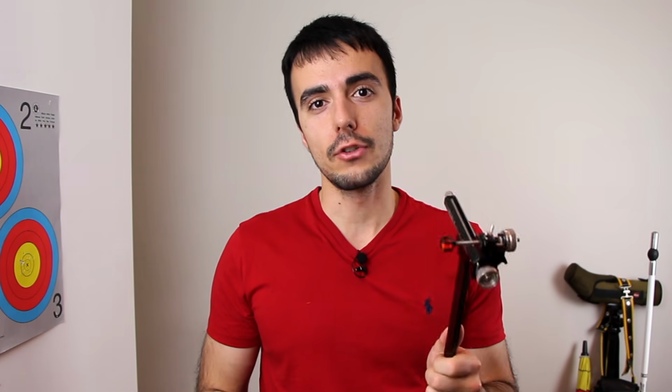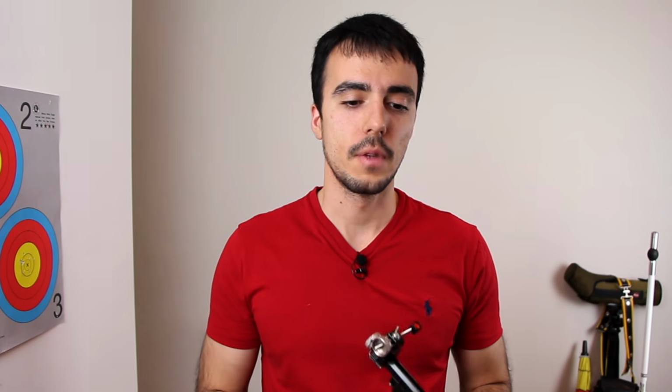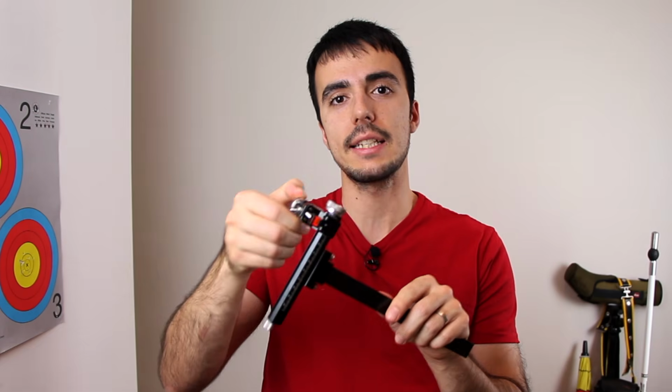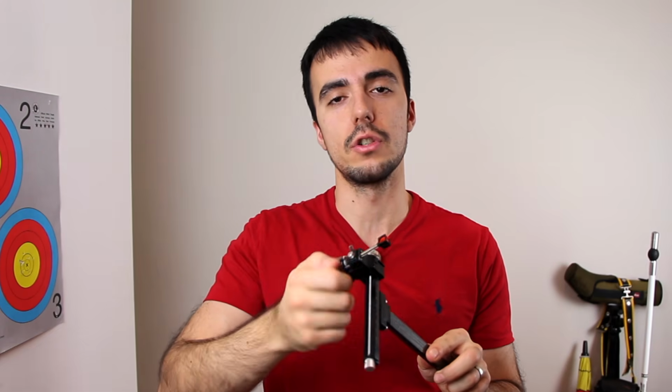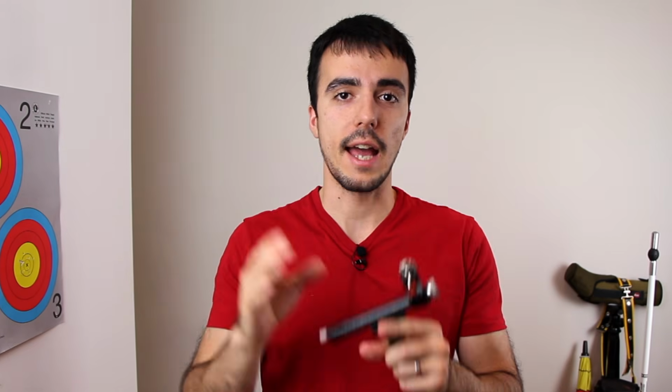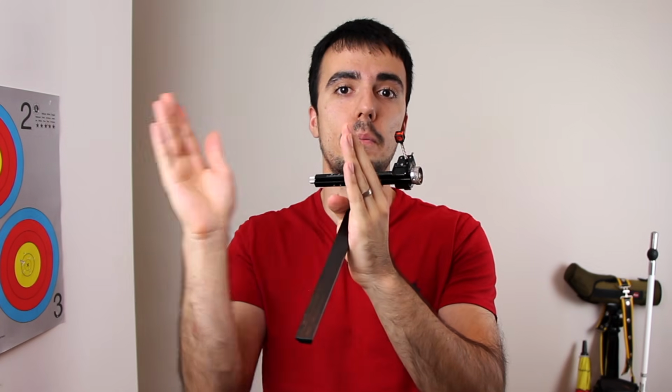So a great exercise to do is to get your group in the middle of the target, then completely max out your windage, maybe do 4 turns on your windage, count how many clicks it is, see where the group goes, and then you can divide by the number of bands and find out how many clicks you need to move your sight per band of the target so that you can get your group in the middle more quickly.